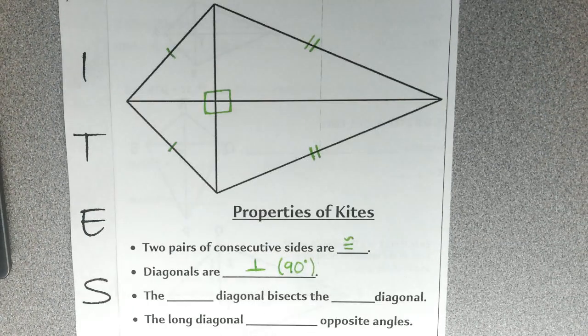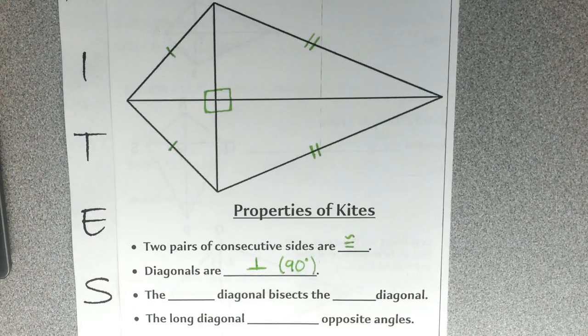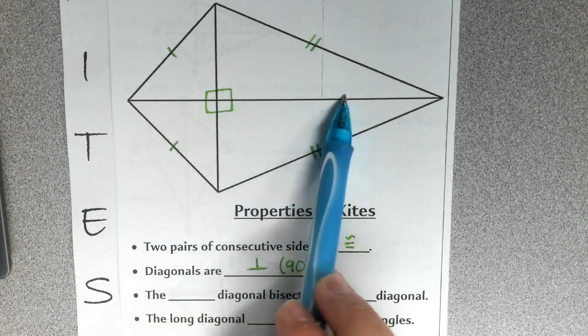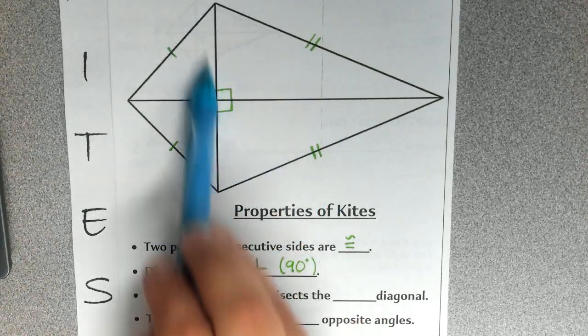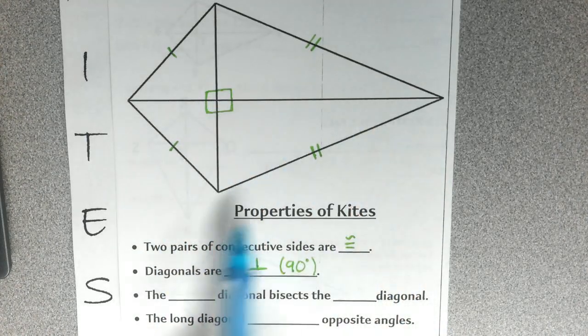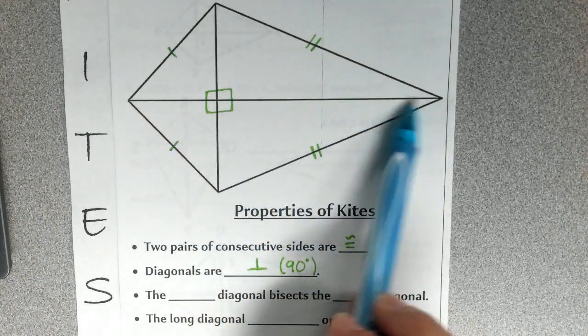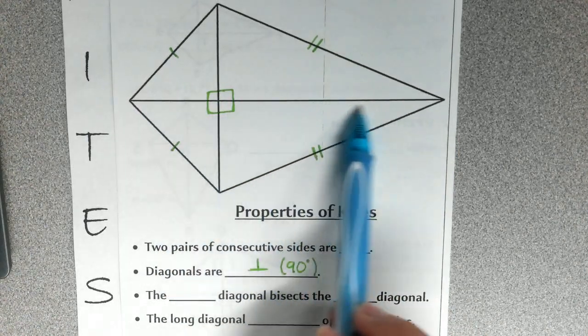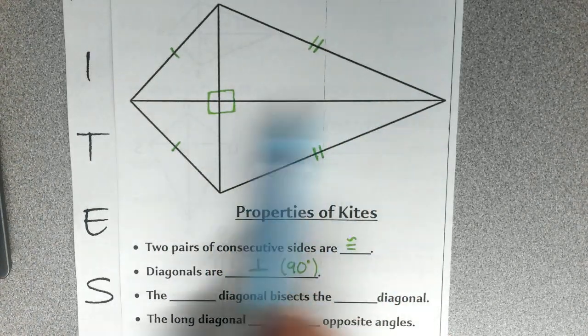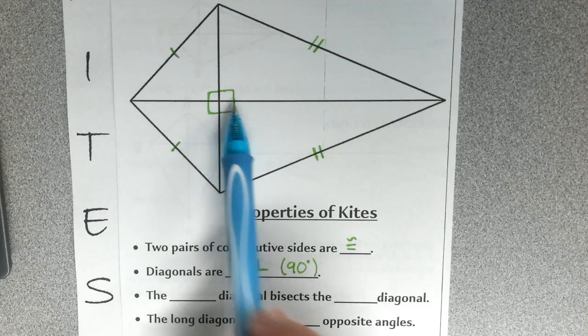Now, you mentioned the word bisects. What does bisects mean? Cut in half. Now, right here we call this the long diagonal, and we call this the short diagonal. Do y'all agree the diagonals are not the same in a kite? Okay, the long diagonal. Is this long diagonal cut down the middle? No. Do you agree that is way smaller than that right there? So the long diagonal is not cut down the middle.